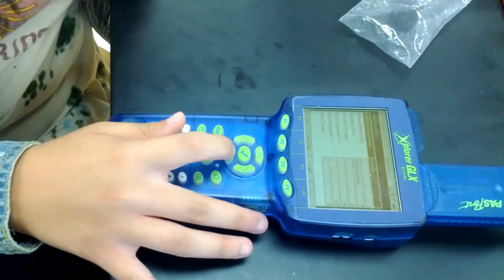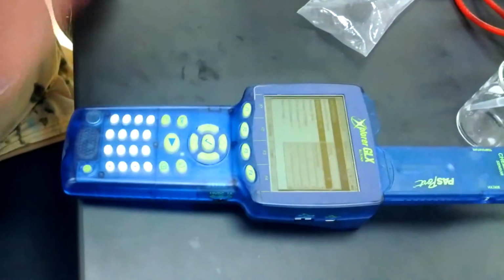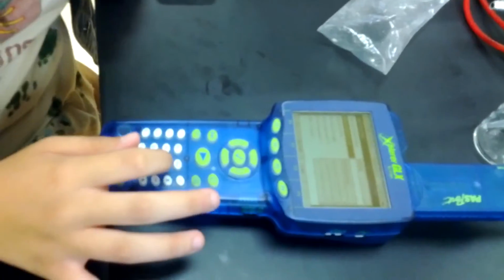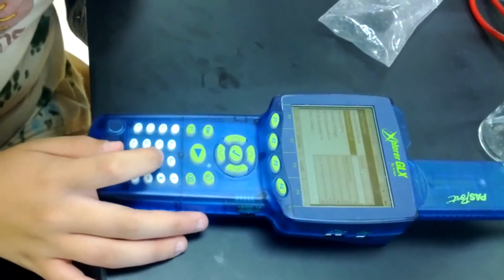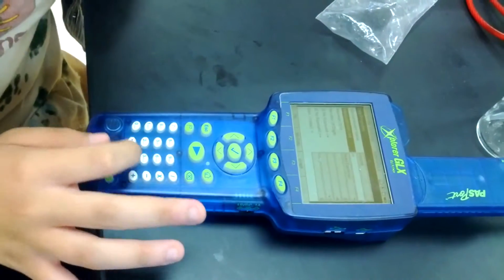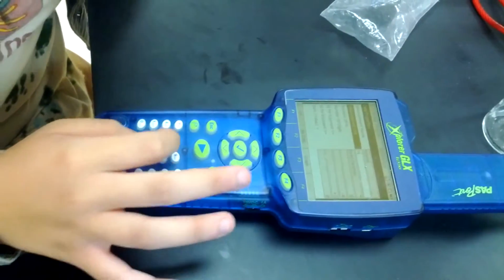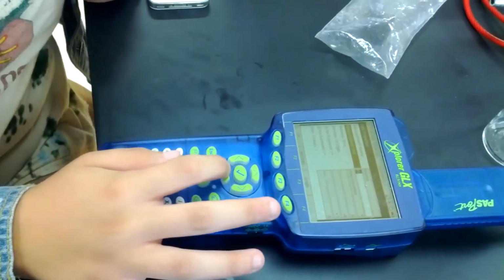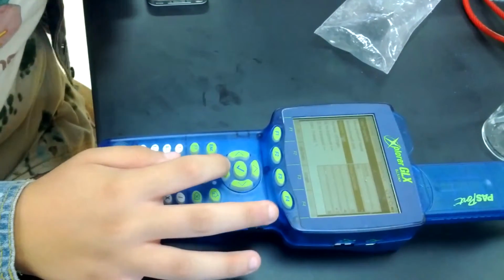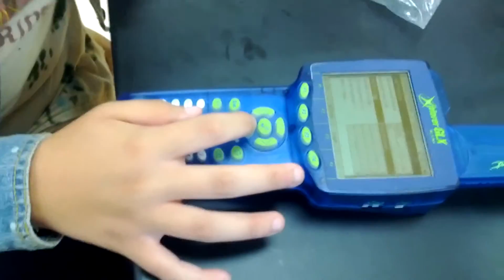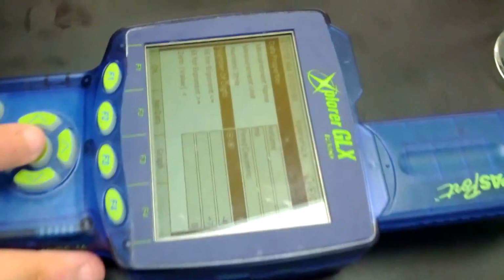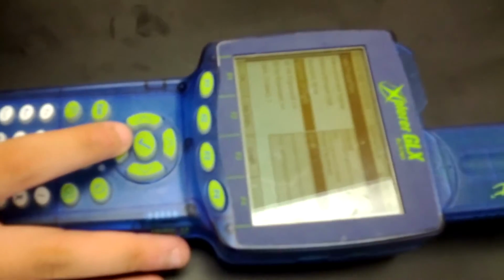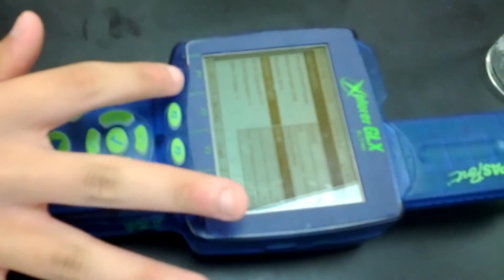And that's check. Then we go down. In the measurement unit, we will measure it in milliliters. Okay, check. Then we scroll down to number of digits and press plus for one digit beyond the decimal, then check, then F1.